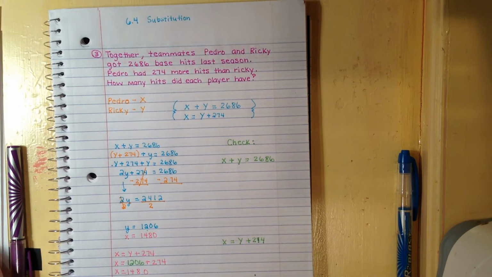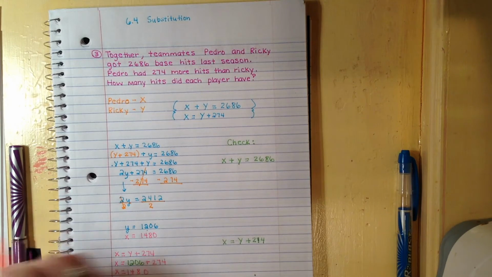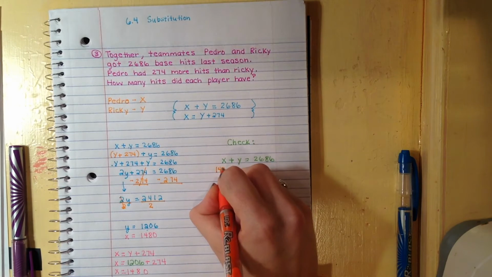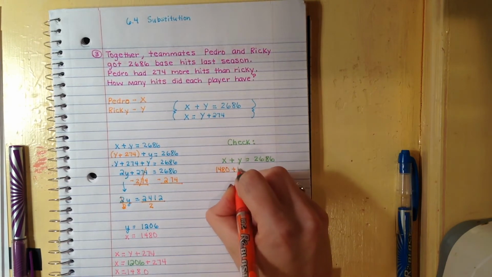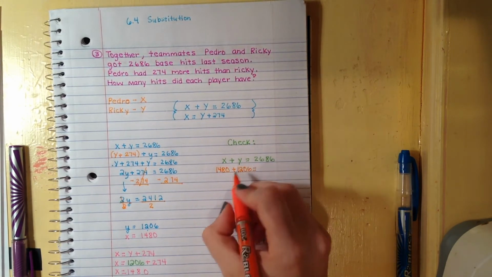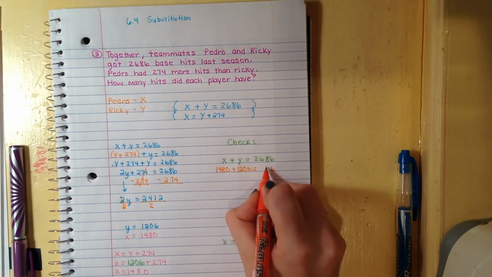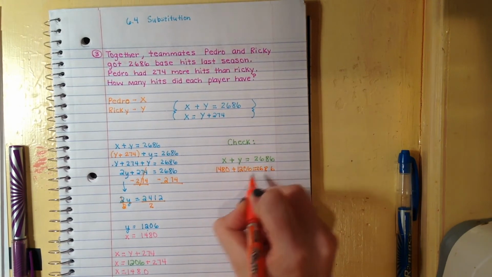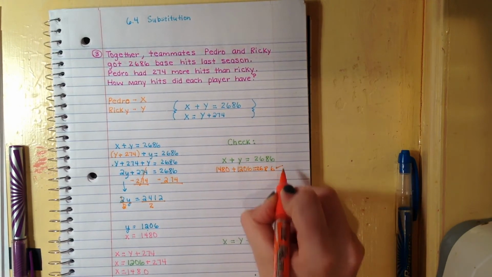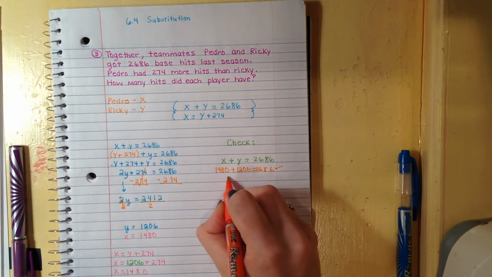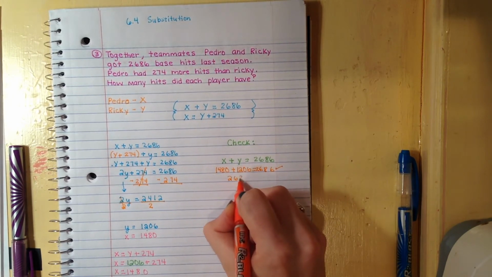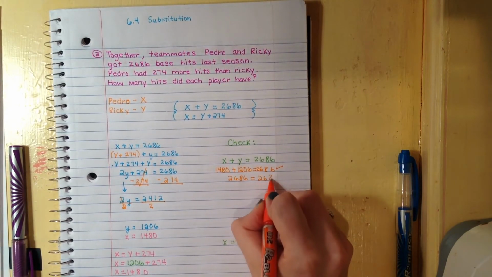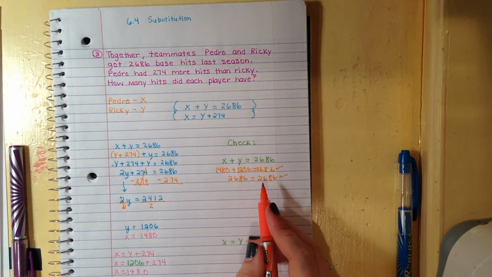Here I go, plug in 1,480 for x, 1,206 for y. I'm going to add it together. 4 plus 2 is 6. 1 plus 1 is 2. This does equal 2,686 equals this right side, 2,686. This does hold true for the first equation.